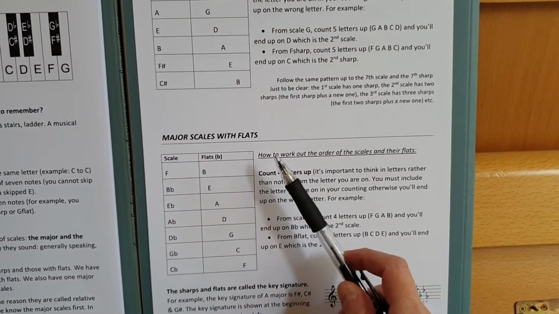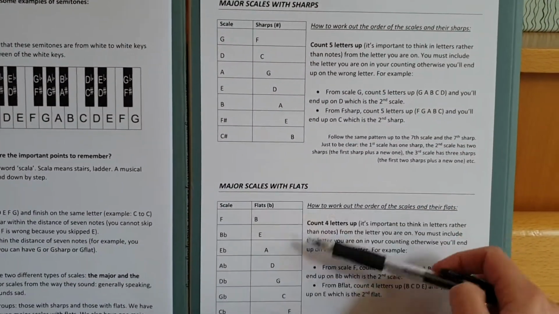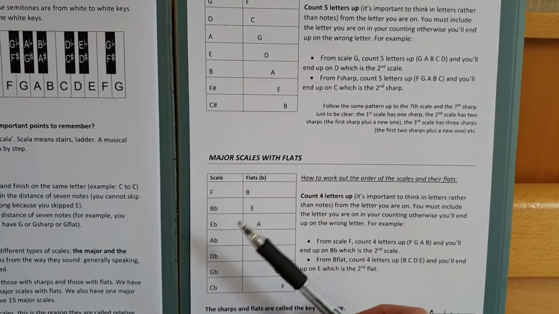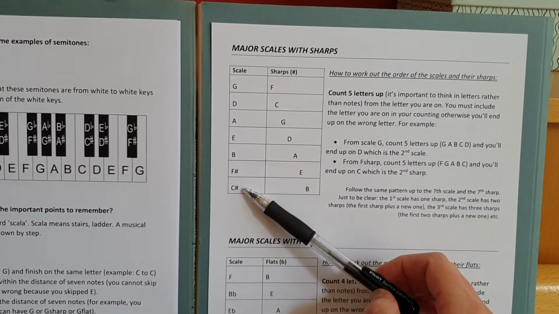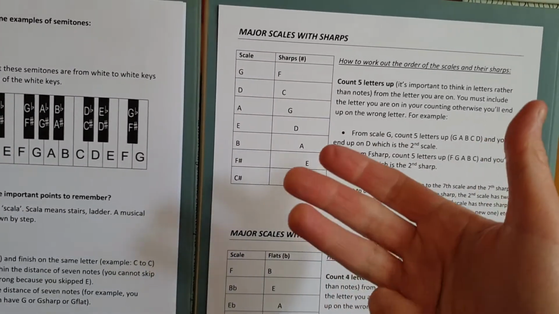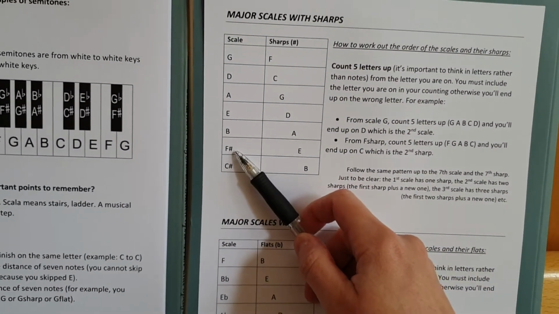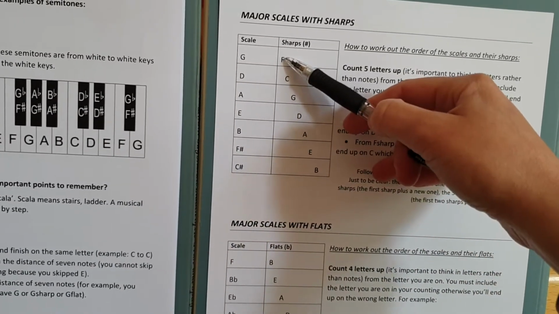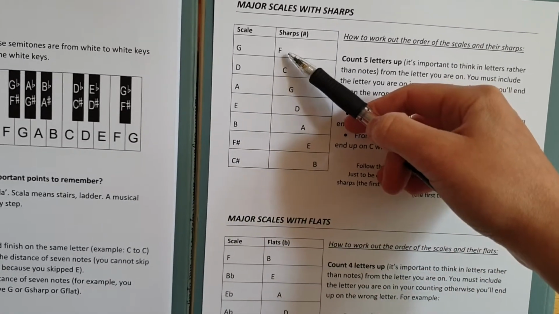The major scales with flats, you follow exactly the same pattern, but instead of going 5 letters up, you go 4 letters up. A little explanation about why over here we have F sharp and C sharp and not F and C. Because if you go 5 letters up from B, B, C, D, E, F, you end up on F. But you cannot have F major scale here, because don't forget, we have F sharp in our sharps. So you cannot have F and F sharp in the same scale.